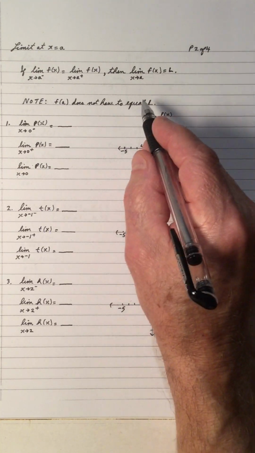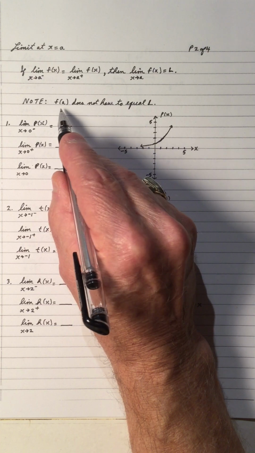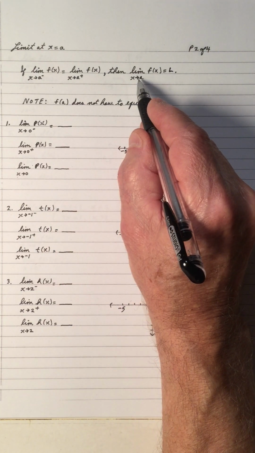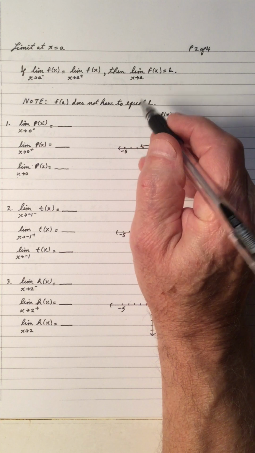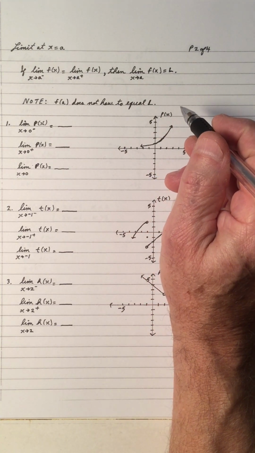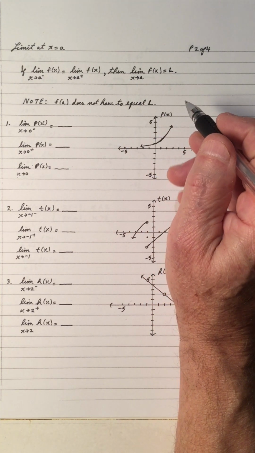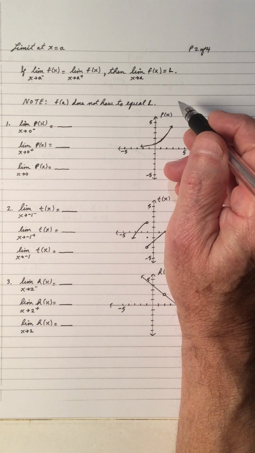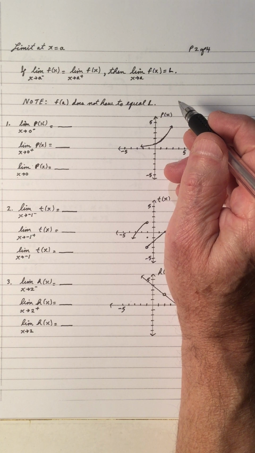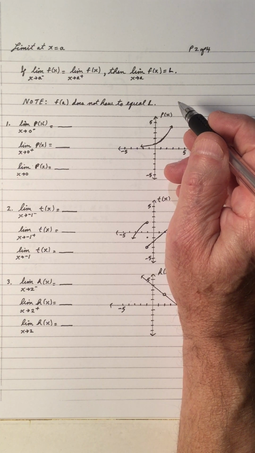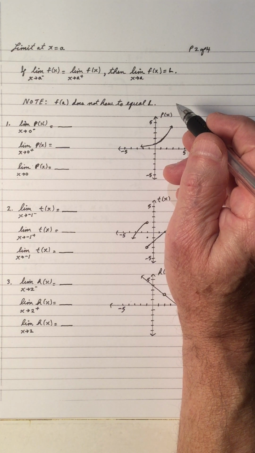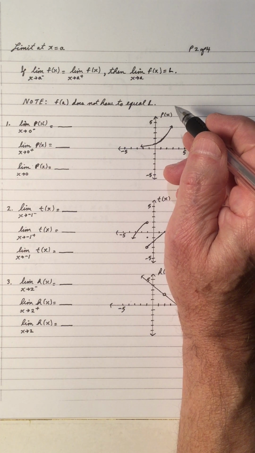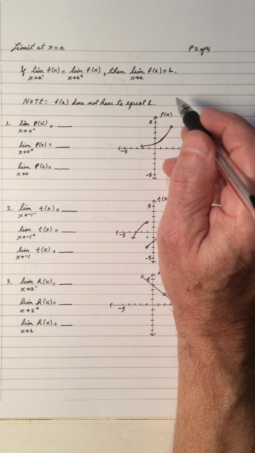Note, f of a does not have to equal L. In other words, at a, the function does not have to be equal to the limit. It could be not equal to the limit, but a limit is as it approaches from the left side and approaches from the right side, we should get approximately the same number. As we approach a value of x from the left side and from the right side, and we're approaching the same value, then the limit exists.